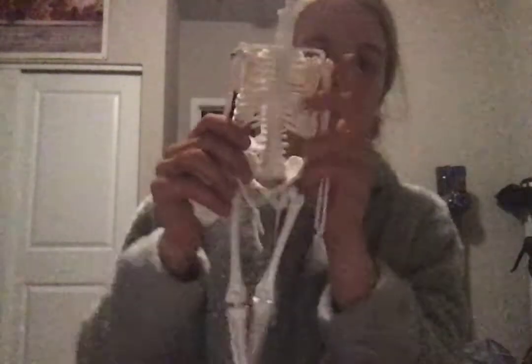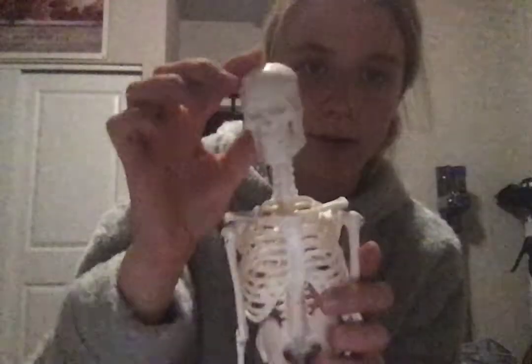On the back side here, I just got all the bones written down so I can follow along during my presentation. So I've got my skeleton guy here. I took his head off so we can get a closer look when we're going over the cranial and facial bones. So first, we're going to go over the axial skeleton.